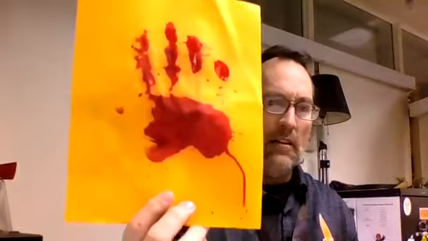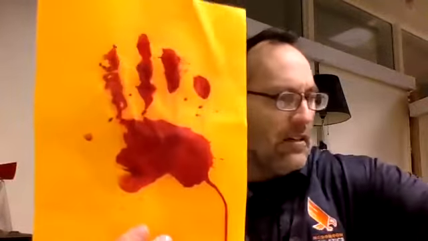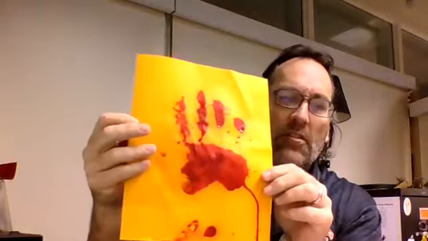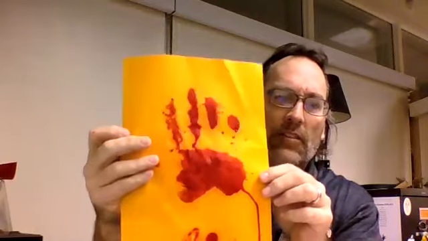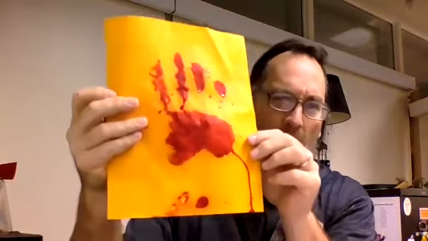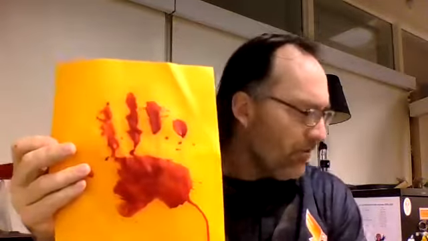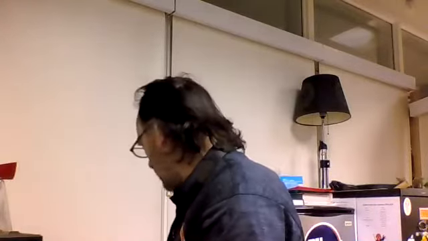So I'm just going to put it on my hand, and then I'm going to put it onto the paper. Okay, so I'm going to put this onto my hand first. Put it onto the paper, and you can see it dripping down. So is this a chemical change or a physical change to the paper itself? Go ahead and write down your answer and your justification, chemical change or physical change.